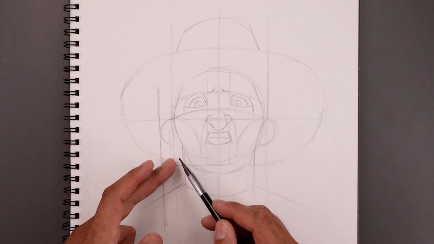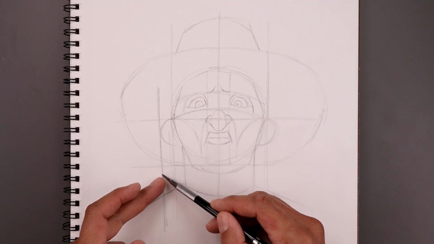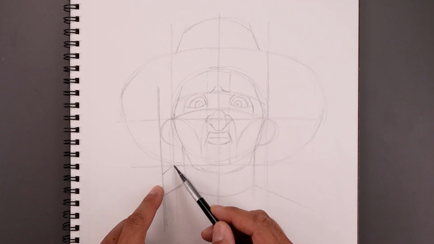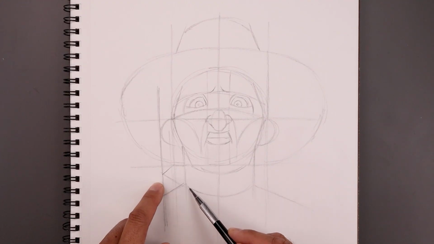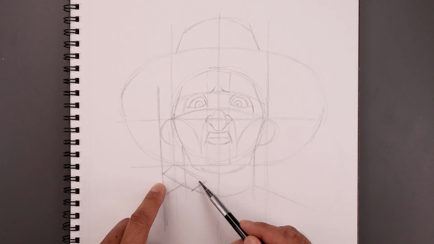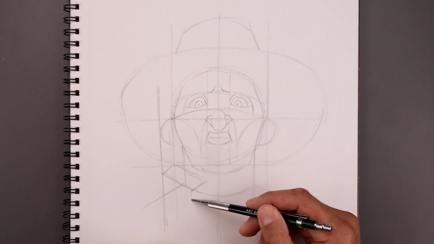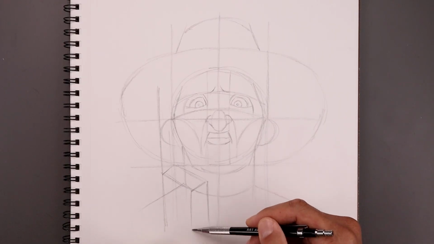Now you want to curl the fingers across the chin. So right here, it's going to angle this up. And then from the ends, angle this down and in. Let's flatten off the inside. And then from these two points, come straight down towards the bottom of our page.